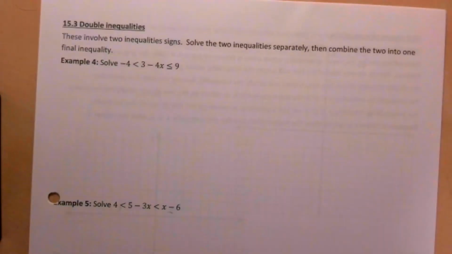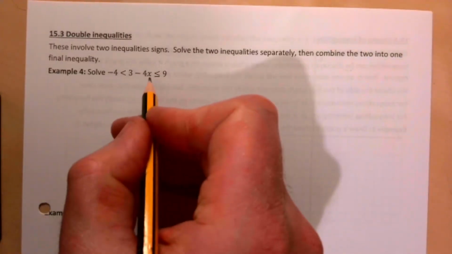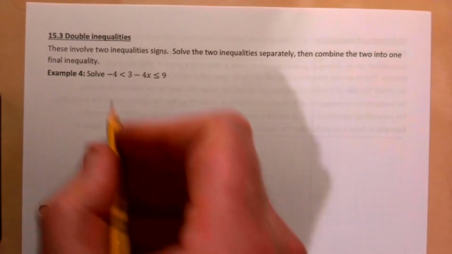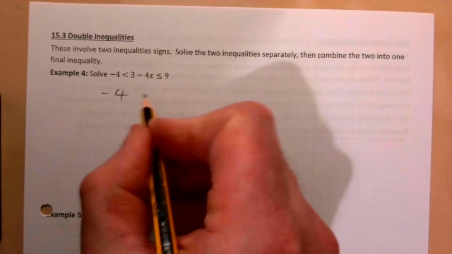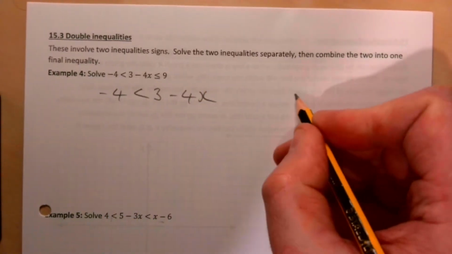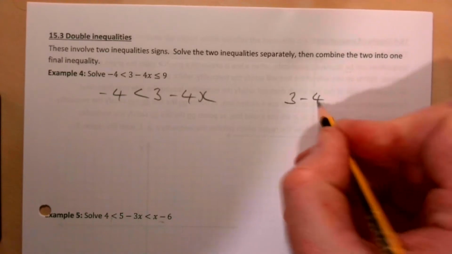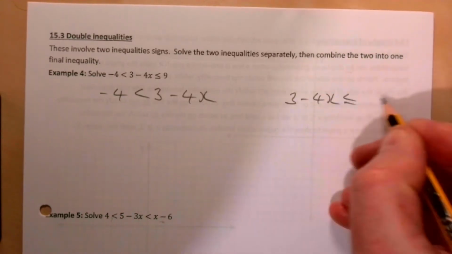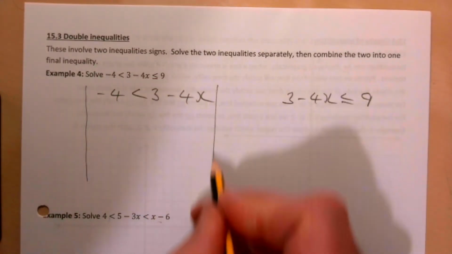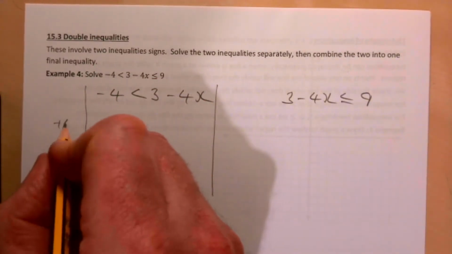Double inequalities. You can do these a couple of different ways, but I tend to like to separate them out, and then we can get our answers from there. Let's see what I mean by that. We're going to solve minus 4 is less than 3 minus 4x, and then we're going to solve 3 minus 4x is less than or equal to 9. So here, the x term is negative, so I'm going to add 4x to both sides.